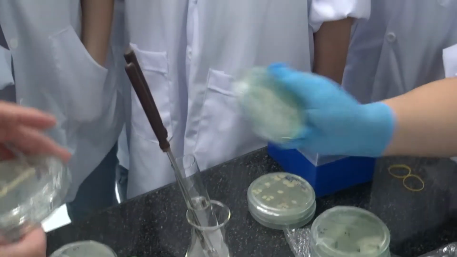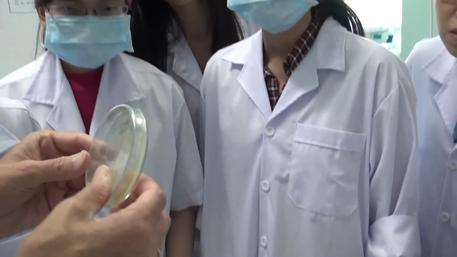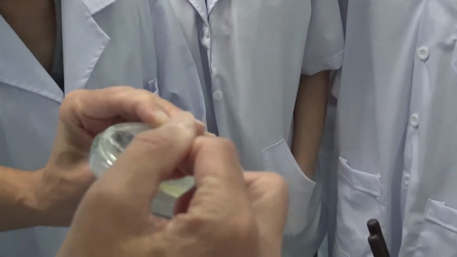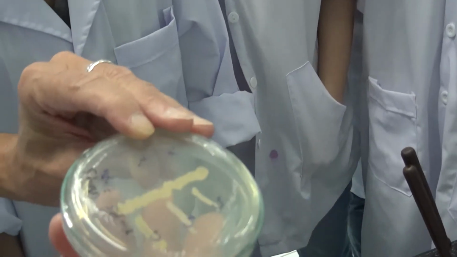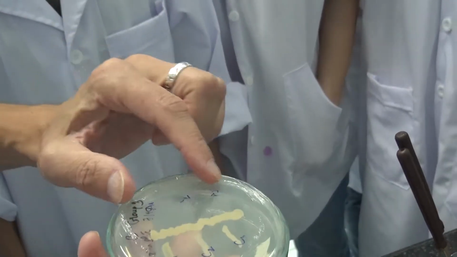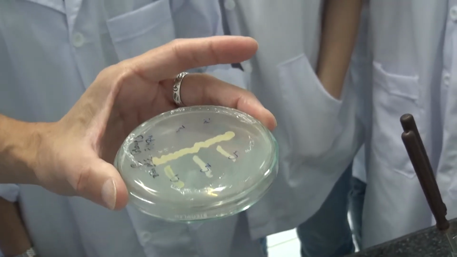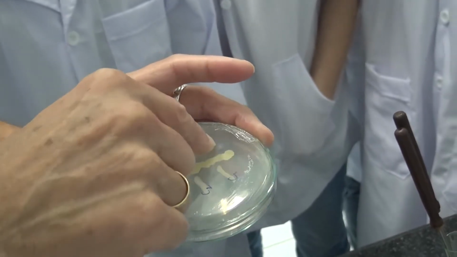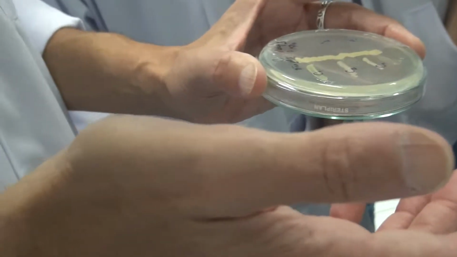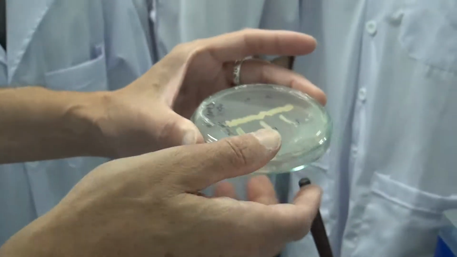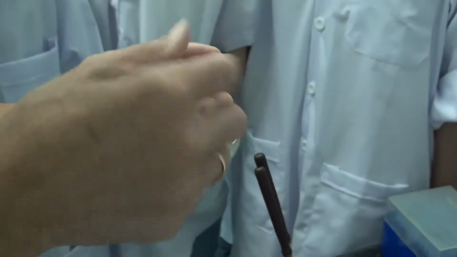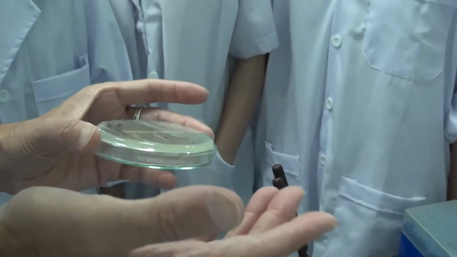Okay? Now here we see just the opposite. You see the copiotrophs, they have grown very, very well, and they are not inhibited. Now the actinomycetes have not grown. We don't know why. Maybe it's too short a time. Maybe if we put that in the incubator for another 24 hours, we will see that they're growing. So we cannot say.